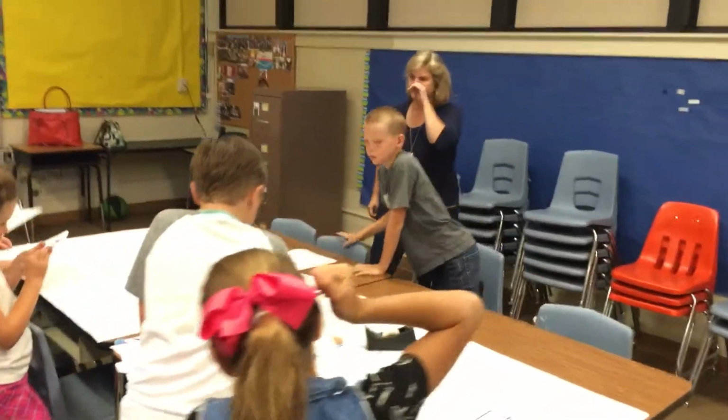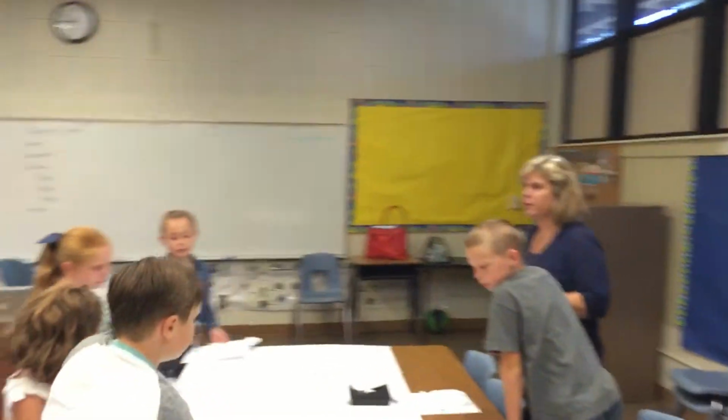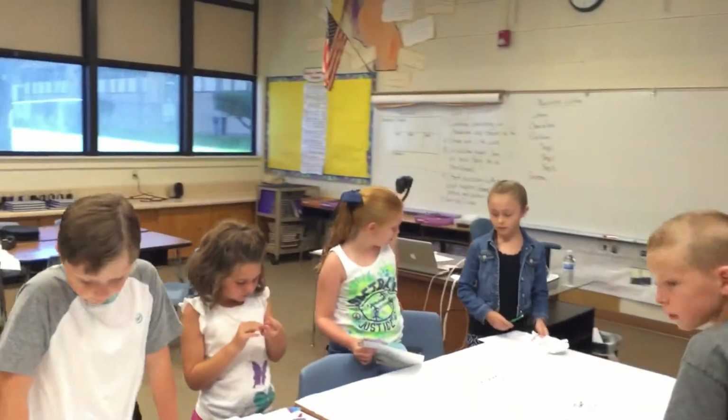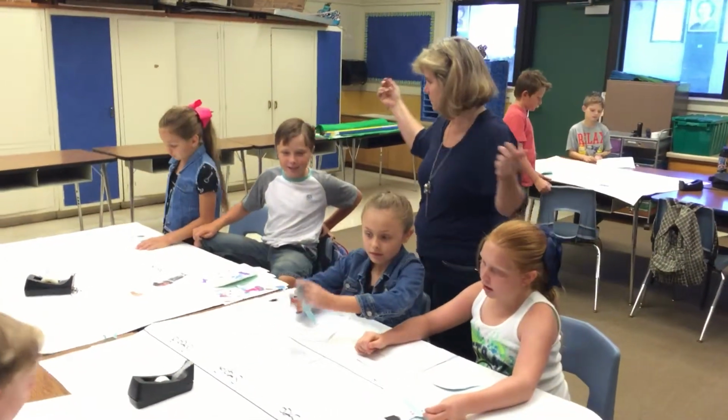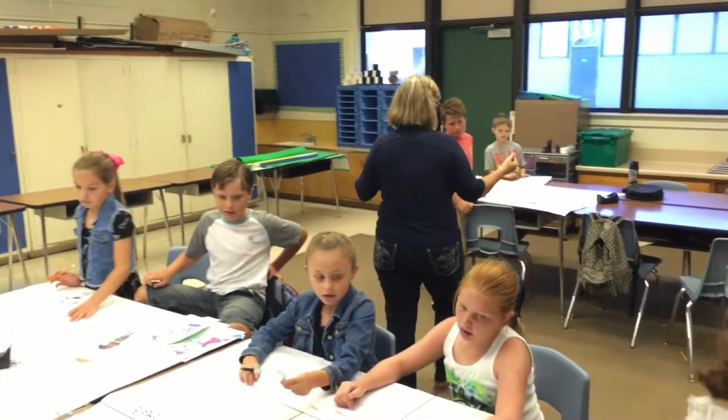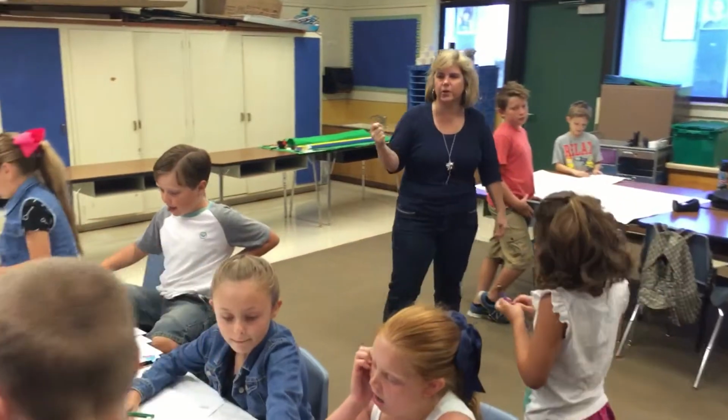Okay, what do you guys notice on the storyboard? Cameron, raise your hand. Tell me what you notice. Cameron, you left your book. What else do you guys notice? You've got a table up there. Anything else? Nope. Do you guys have an idea of where your characters are going to go?